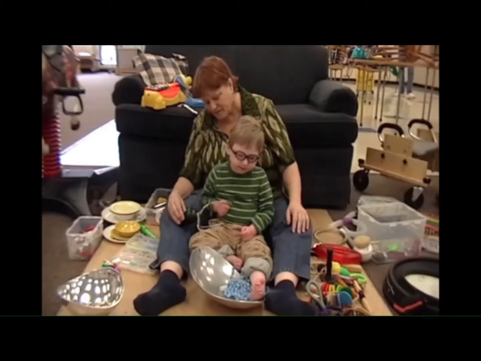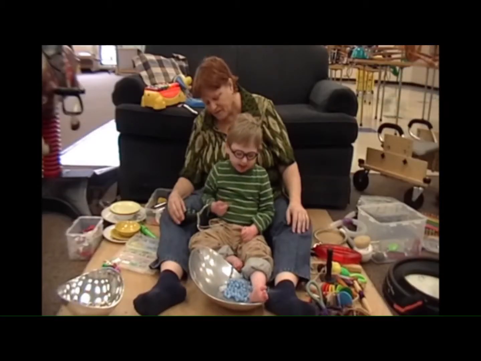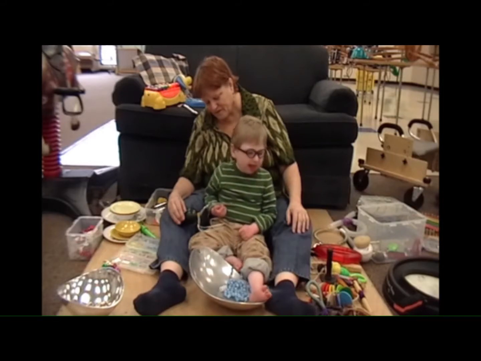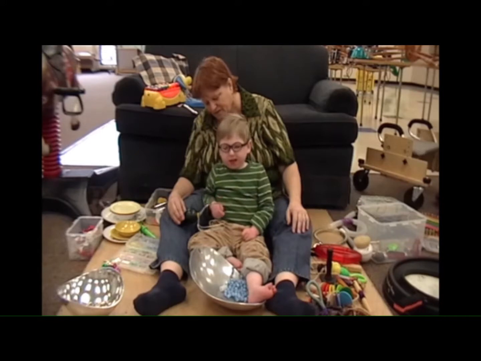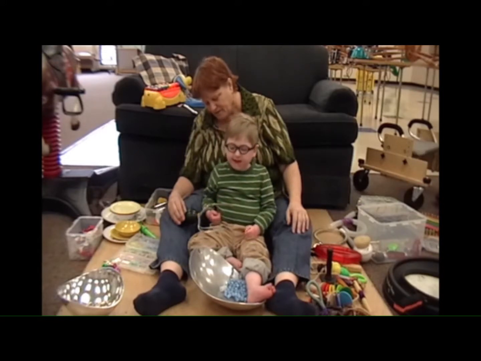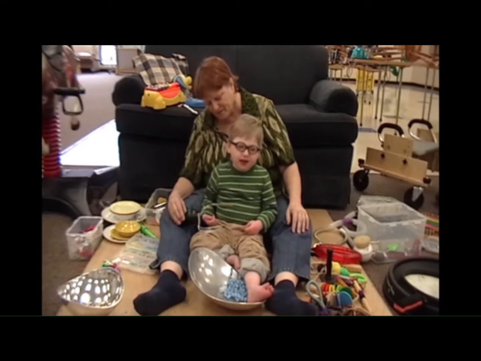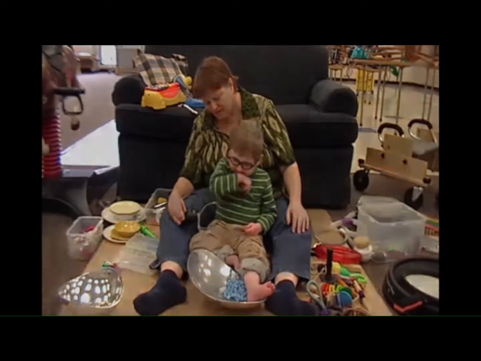Note that there is a wide variety of objects all around them, so that Cindy can easily reach for other materials as needed. Jack's feet are bare and his pant legs are rolled up, so that he can explore with his feet, as well as his hands and face. He is sitting with his bare feet in a metal bowl with strings of beads.